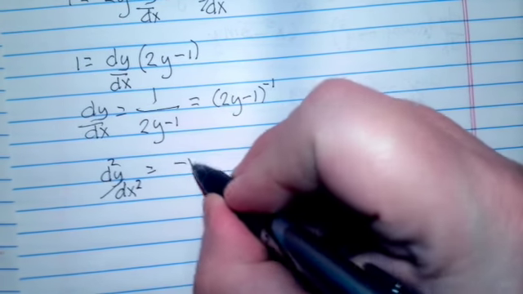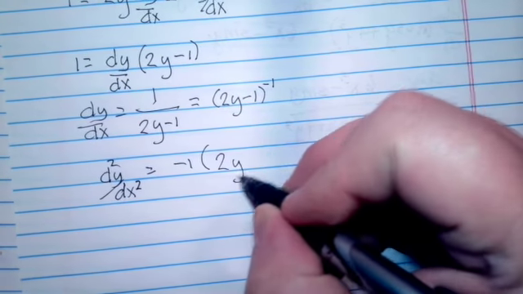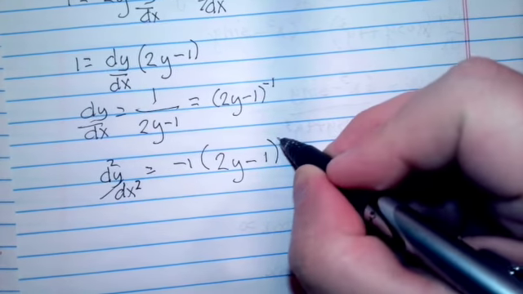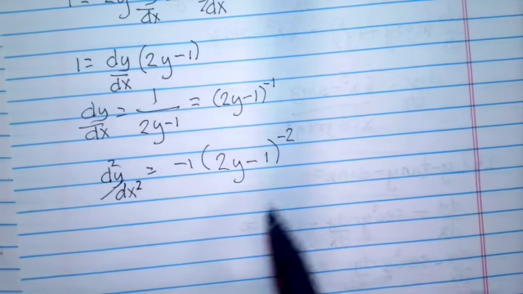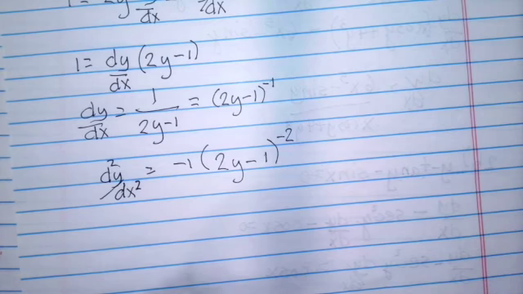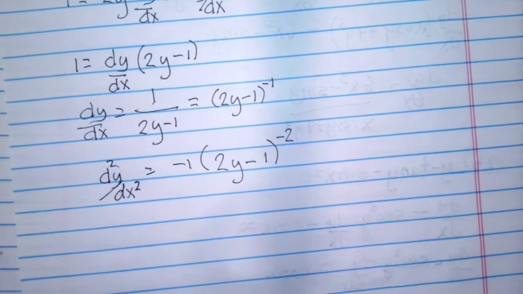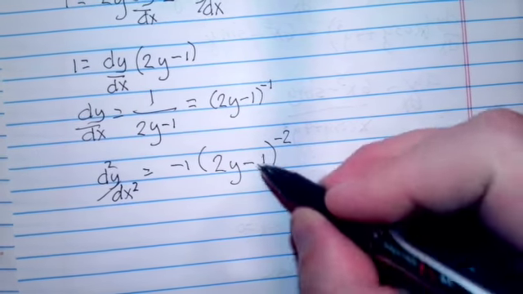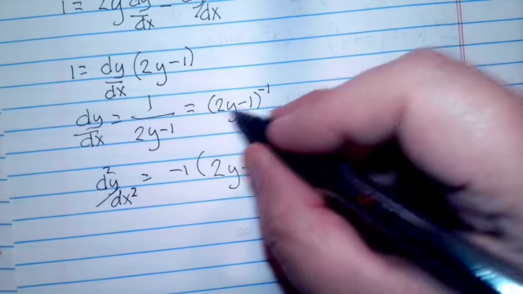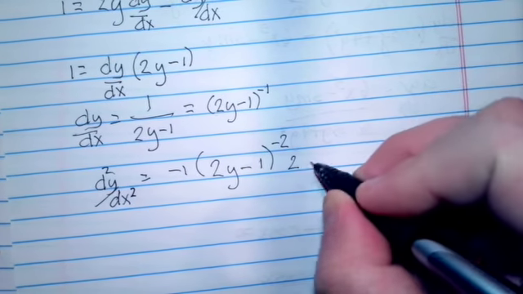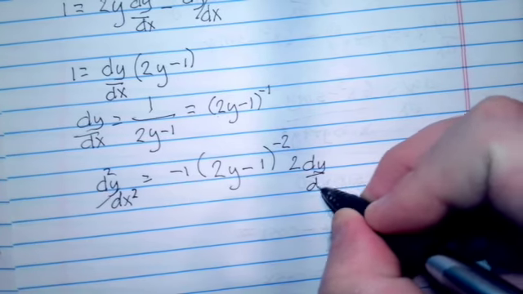So if we differentiate this way, we will have negative 1 times 2y minus 1 to the negative 2, right? We're using the power rule. We're actually using the chain rule. So we're differentiating the outside function. Then we differentiate the inside function, or the derivative of the inside function is going to be 2 dy over dx.